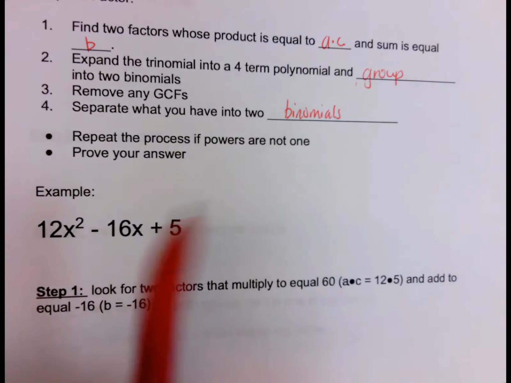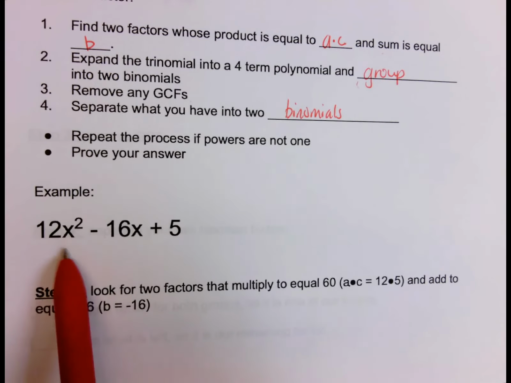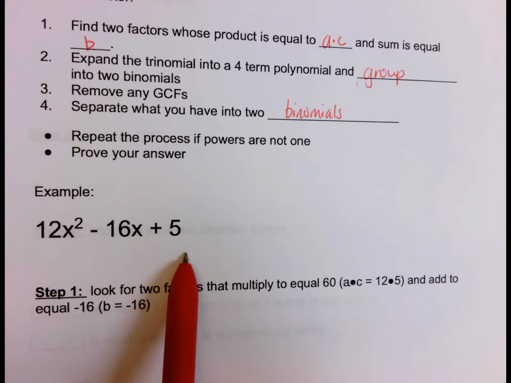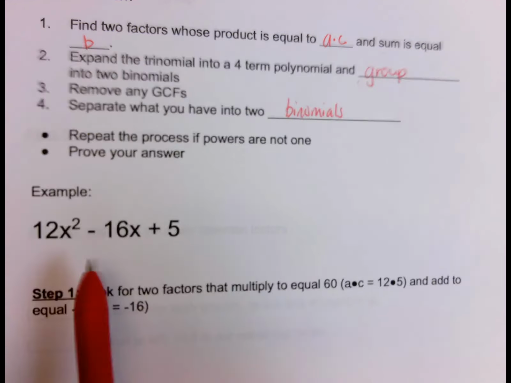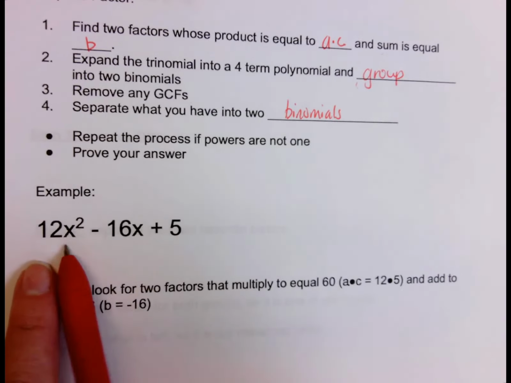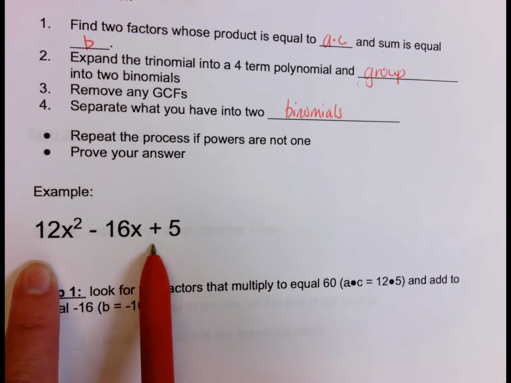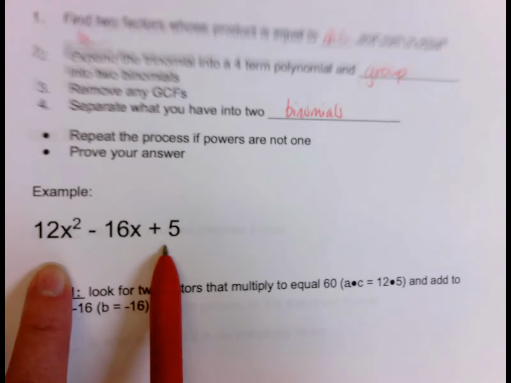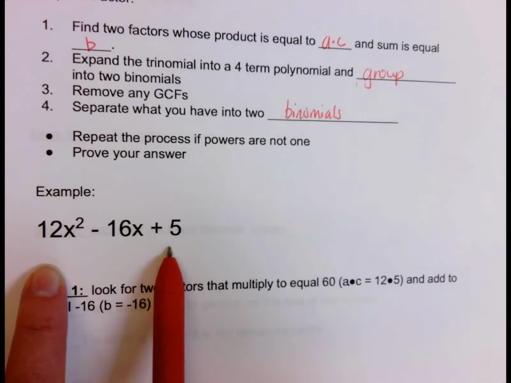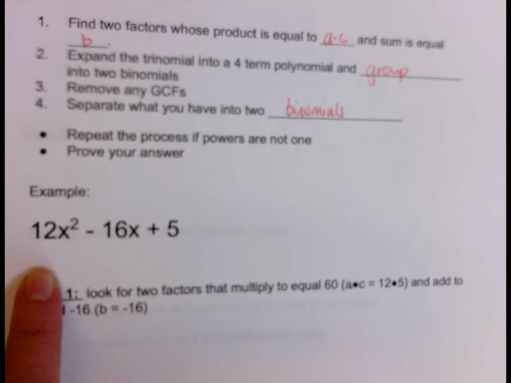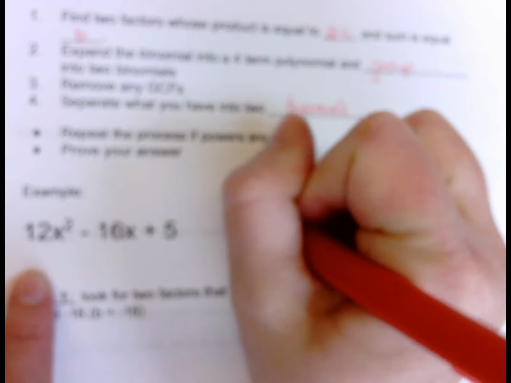So here is our example. 12x squared minus 16x plus 5. All right, so first thing we want to do is check, does it need to be simplified? No, it's already in standard form, it doesn't need to be rearranged, and there's no greatest common factor. So next step, we need to check the factor test. So let's do our factor test.